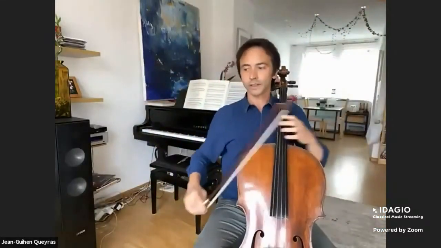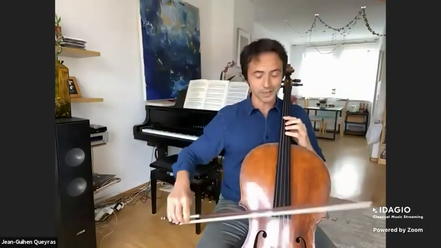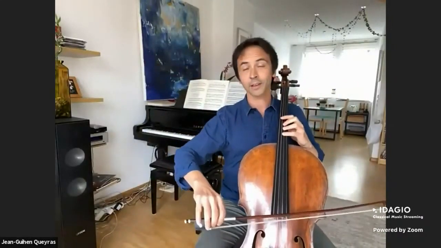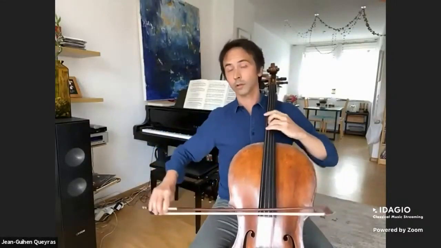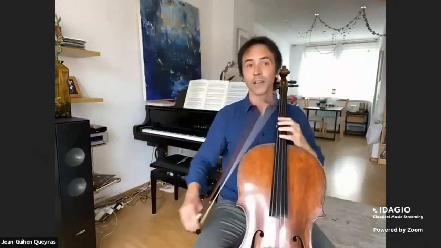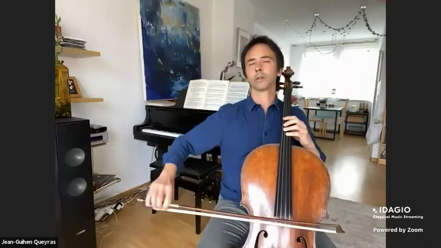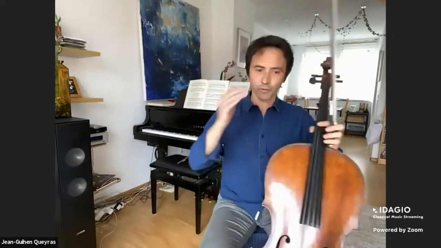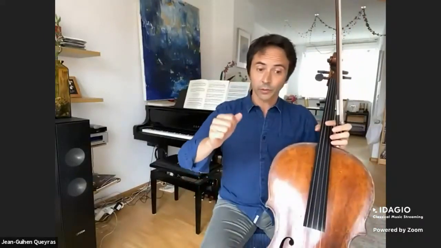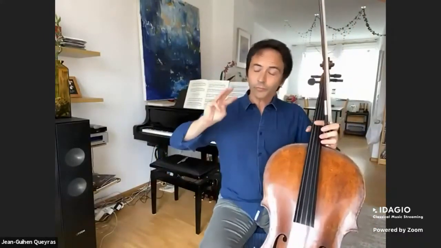The second Menuet, as you already guessed, I'm sure, our G minor chord is played from the top note, and not anymore from the bottom note. So that's a second opposition.